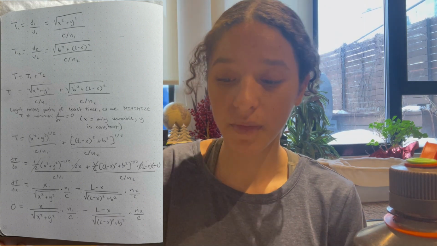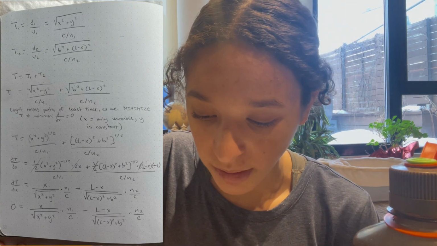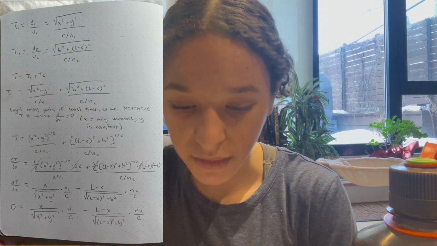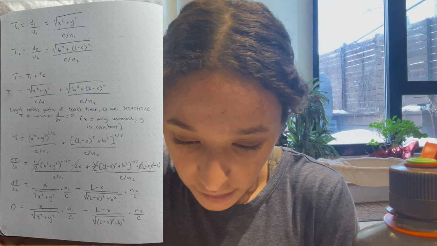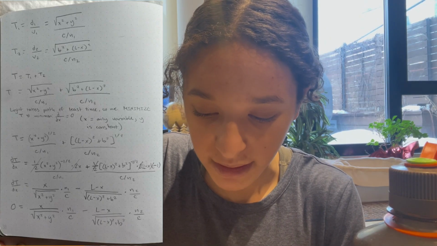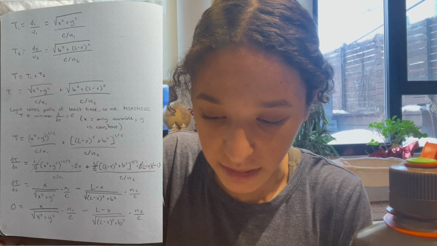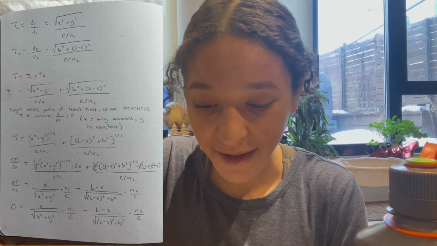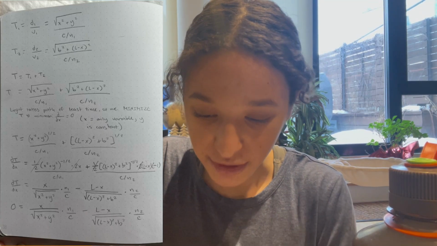So the derivative of minus x is just minus 1, so we'll multiply it by minus 1. And then all of that times our outer function, so we'll go back to ((l minus x) squared plus b squared) to the minus 1 on 2, and dividing all of this by c divided by n2.